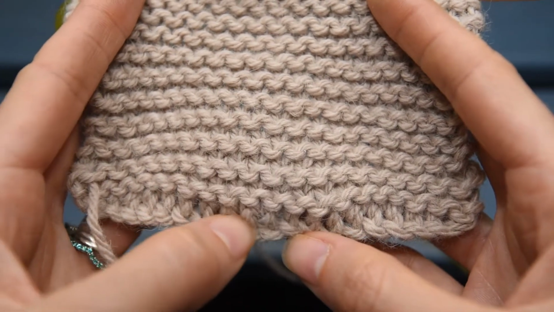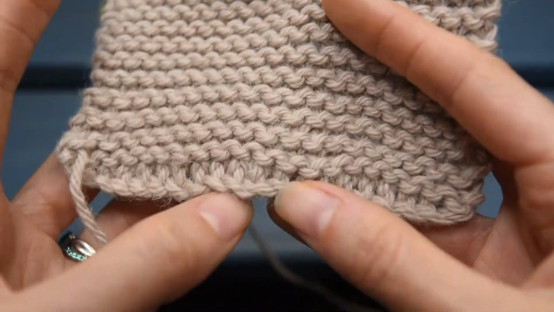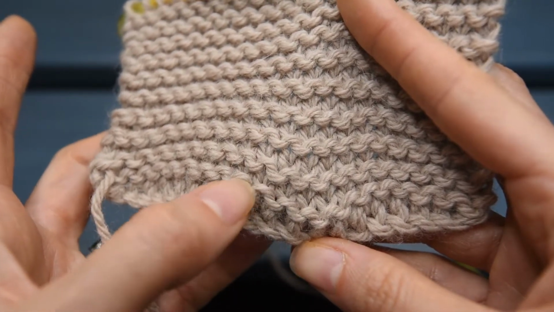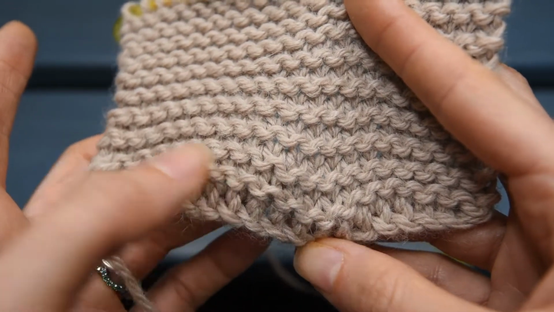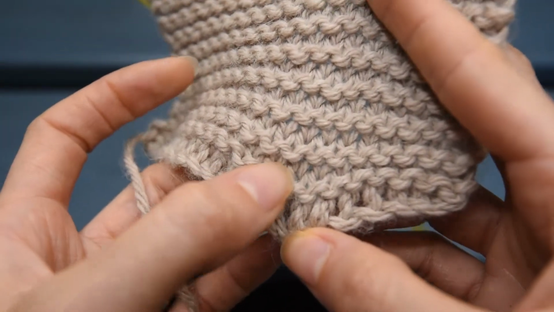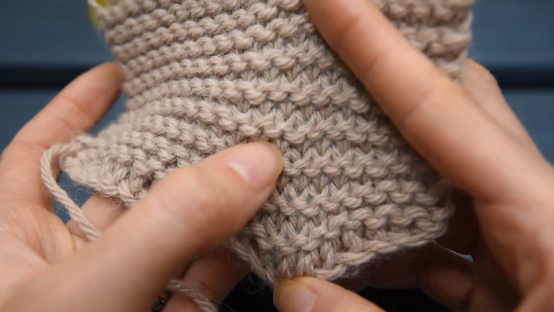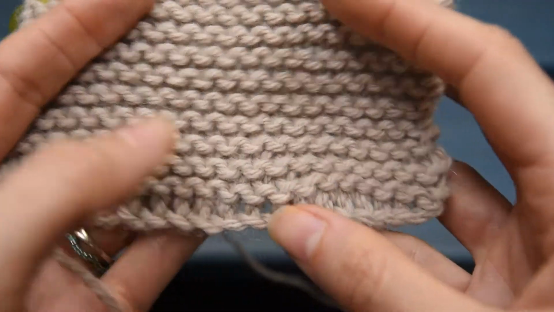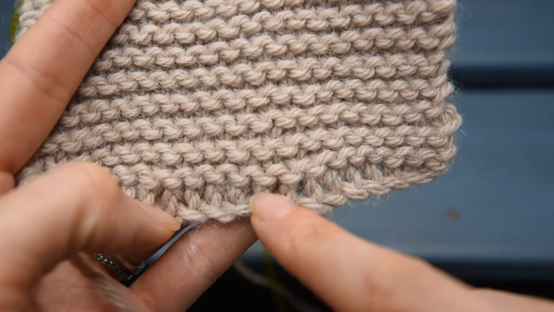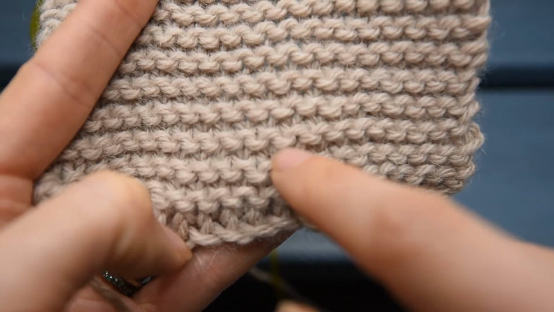Now that I have identified the right side of my sample, it's easy for me to count the rows. Each hollow is made on the right side, each ridge is made on the wrong side. So that hollow is the first row, the second one, the third one, the fourth one, fifth, sixth, seventh, etc. Now that I know that I have a ridge every 2 rows, it's even easier for me to count, because I have 1, 2, 3, 4 the ridge, 5, 6 the ridge.